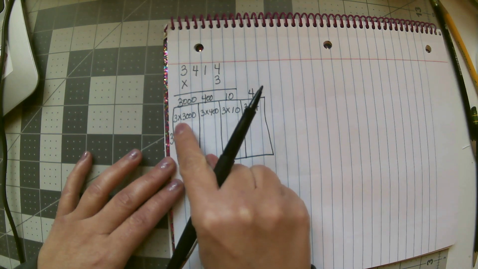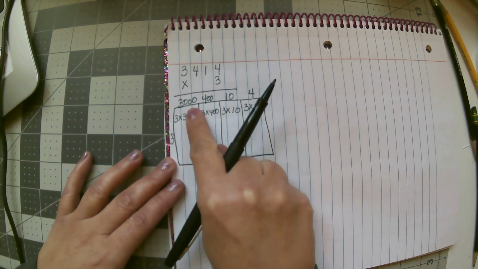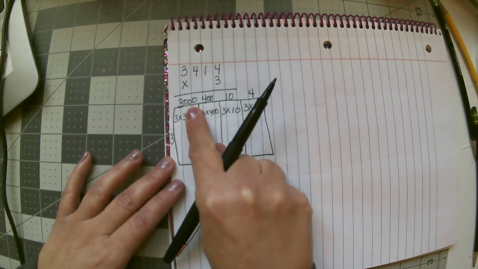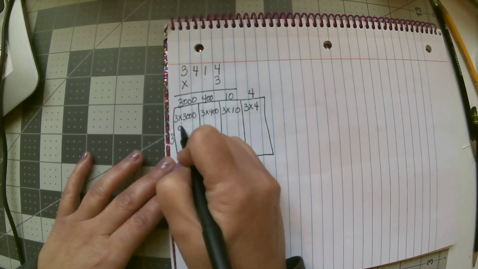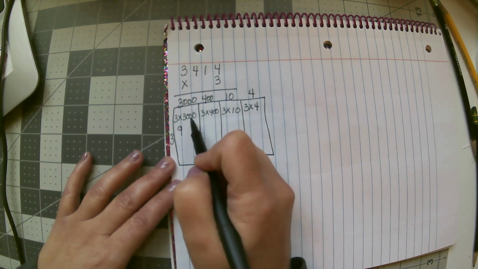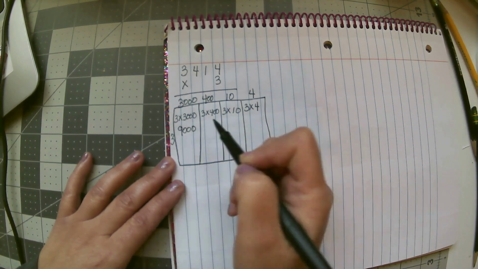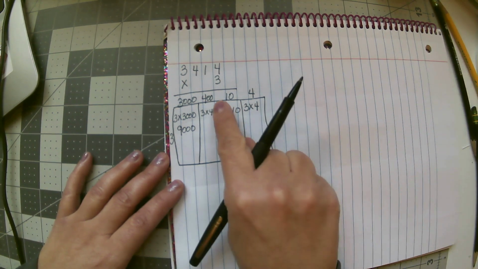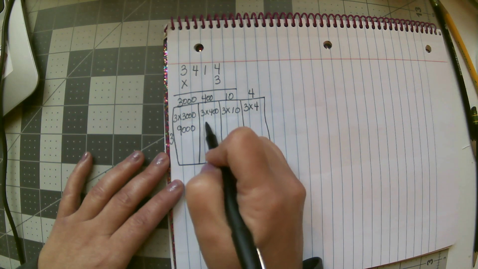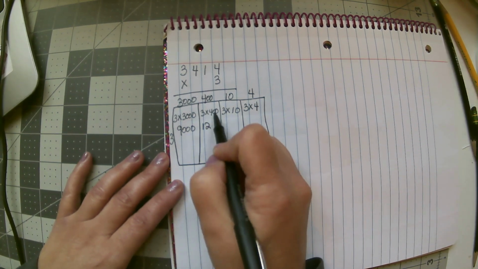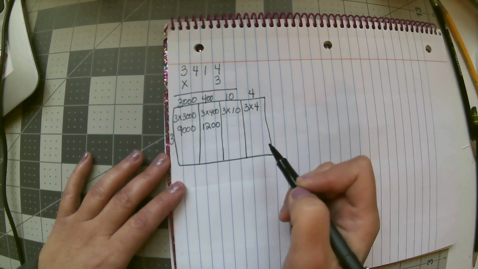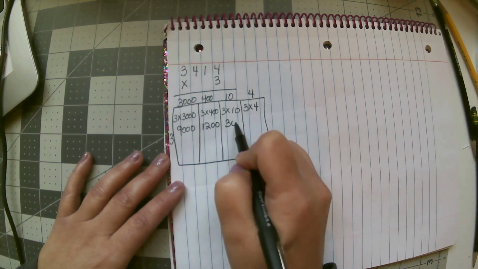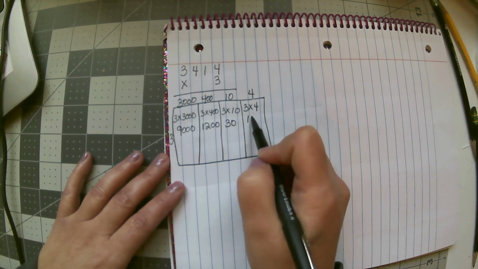Now, when you're multiplying big numbers like this that have zeros, just ignore the zeros. So 3 times 3,000 turns into 3 times 3, which is 9. And then you bring back those zeros that you ignored, 1, 2, 3. So the answer is 9,000. Then 3 times 400, again ignore the zeros, and it becomes 3 times 4, which is 12, and bring back those two zeros, 1,200. Then you have 3 times 10, which is 30. And 3 times 4, which is 12.